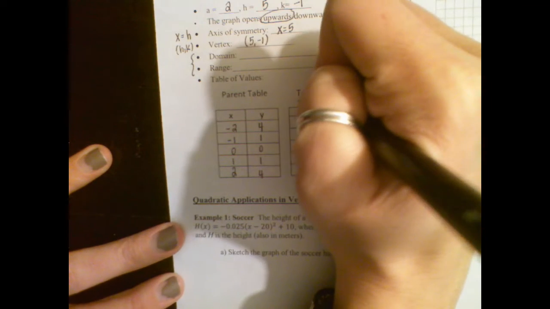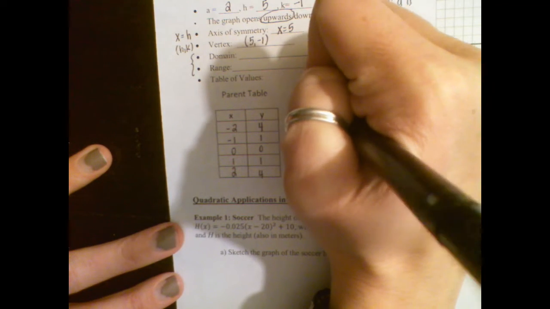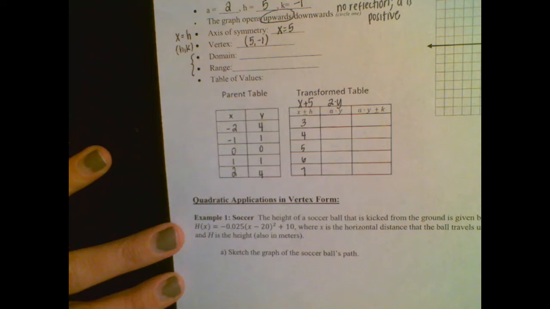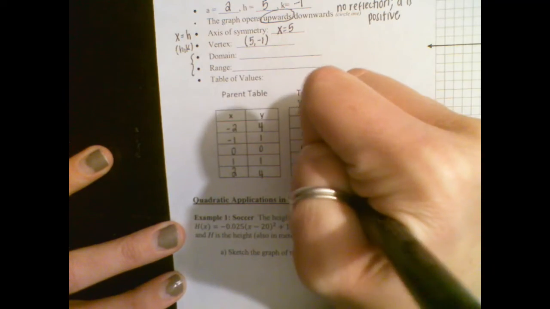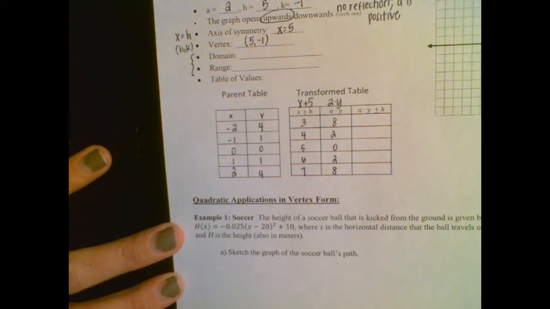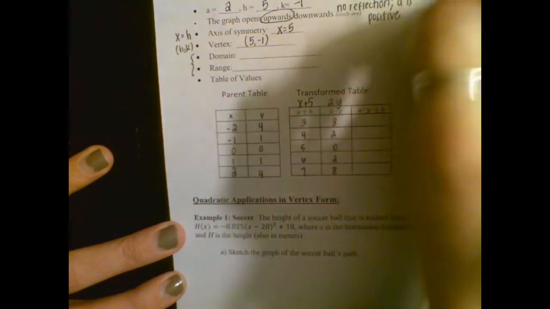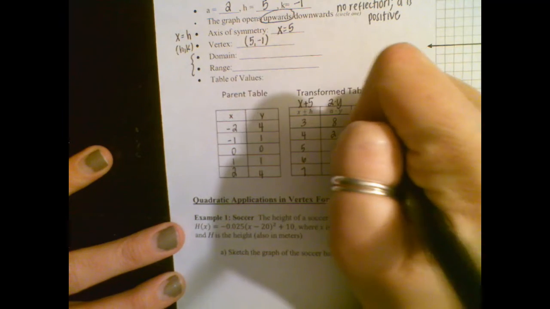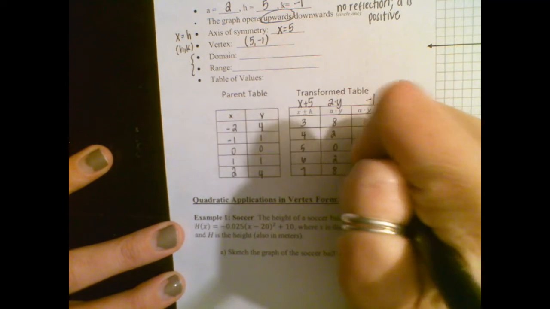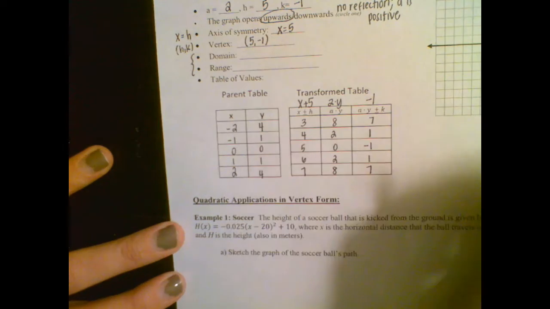Multiply my a times my y. So a is 2. So 2 times y is going to give me 8, 2, 0, 2, and 8. And then the k value is negative 1 here. So for my last column, I want to take those values and subtract 1 from them. So 7, 1, negative 1, 1, and 7.